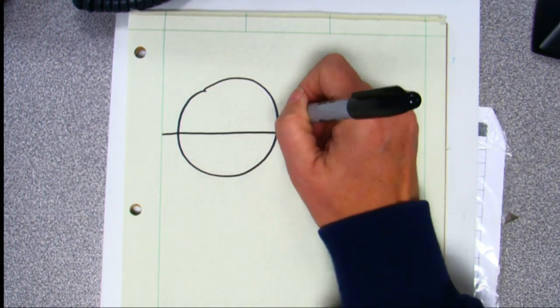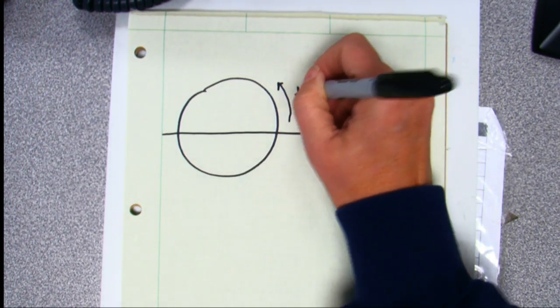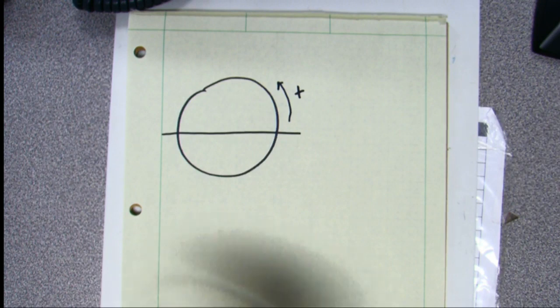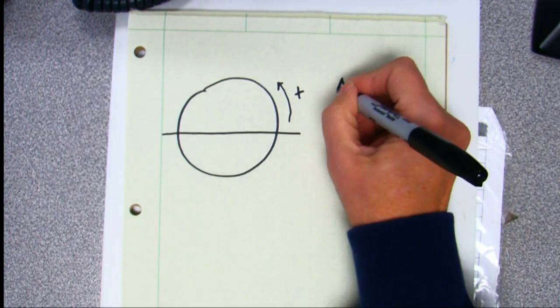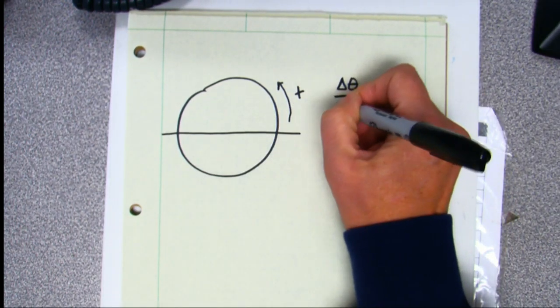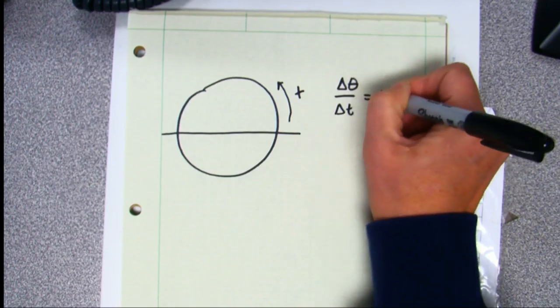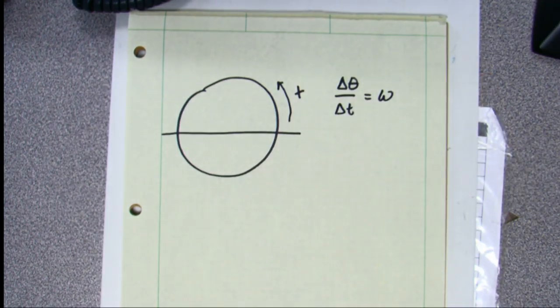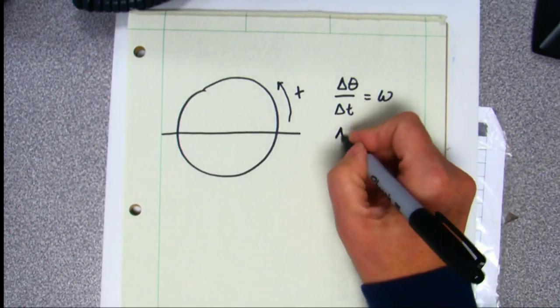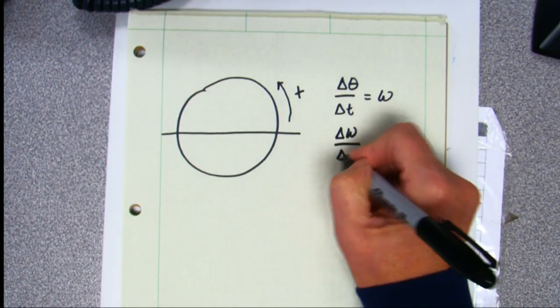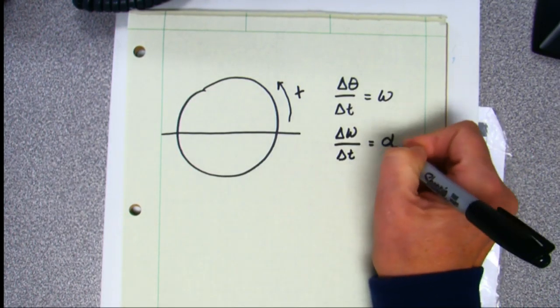That we call this direction positive, and we've done that. We've had the change in angle with respect to the change in time is going to be our angular velocity, and our change in our angular velocity with respect to time is our angular acceleration.